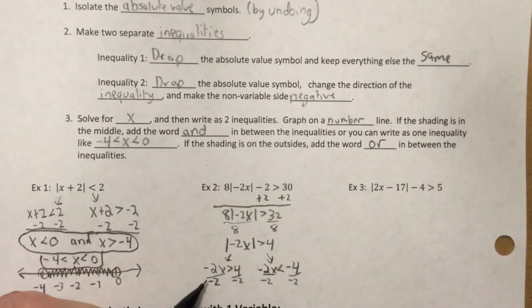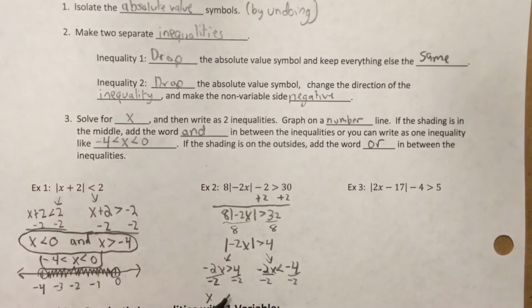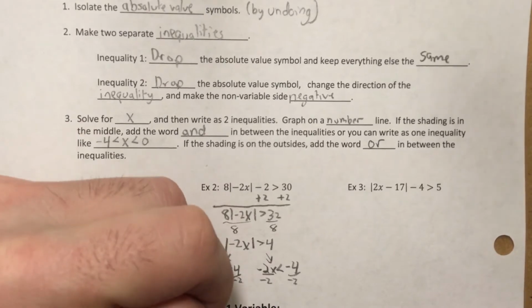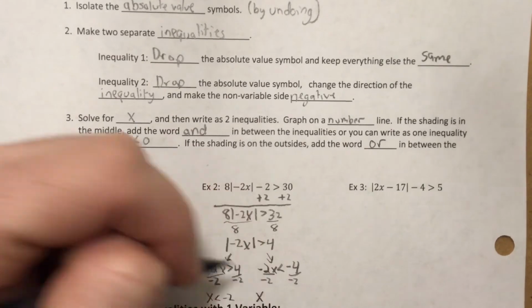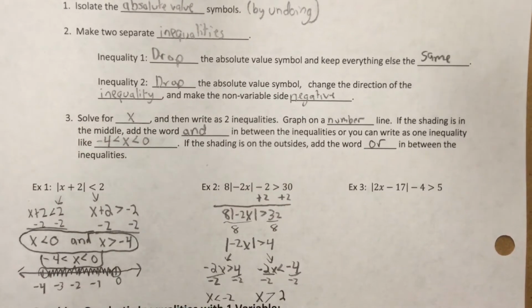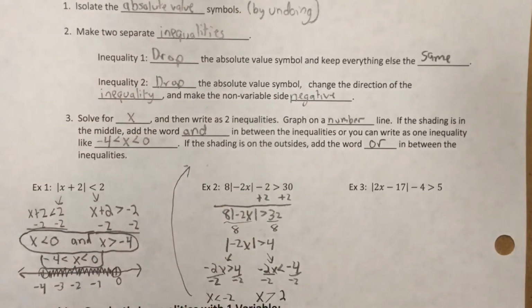So I'm going to get x. I'm flipping my sign here because I'm dividing by a negative. So x is less than negative 2. And then x, flip my sign, greater than positive 2. I'm running out of room for my number line, so I'm going to put my number line up here.